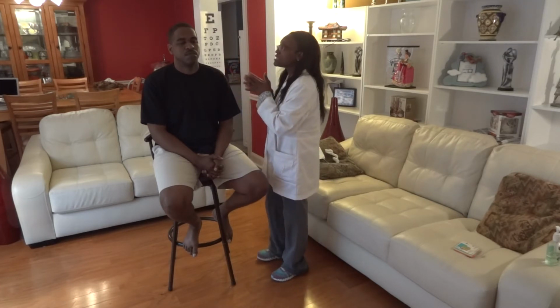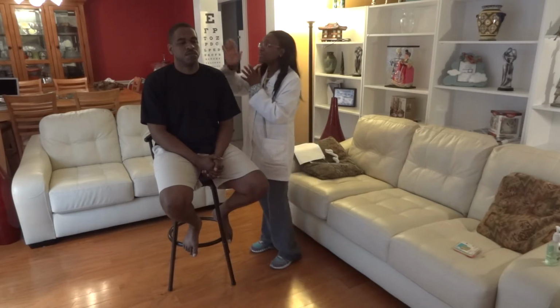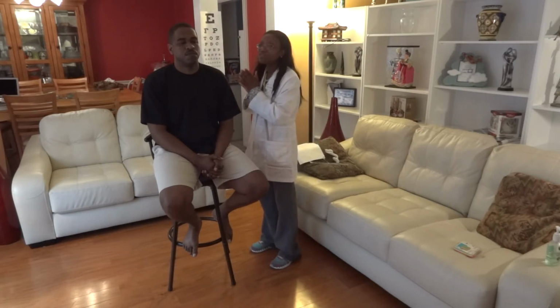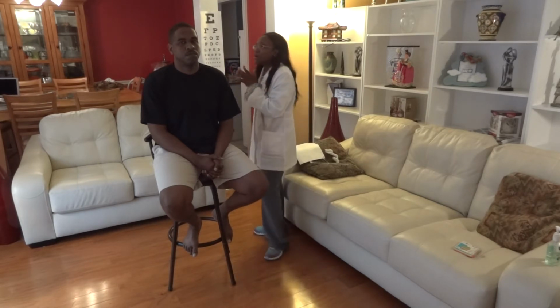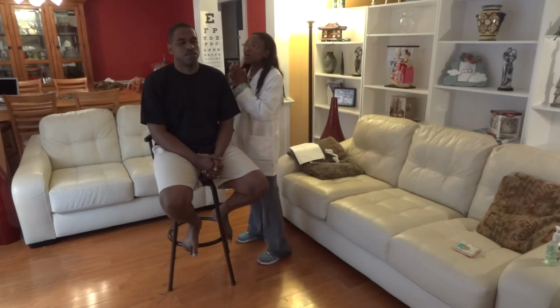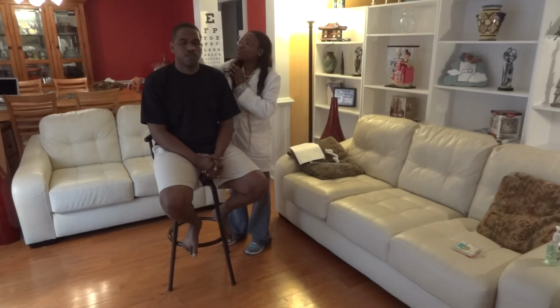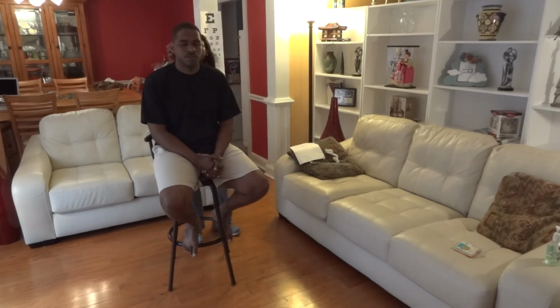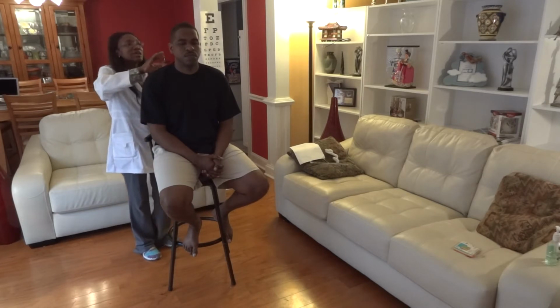So we're going to start with inspection of the head. Like I said, the head is of normal size for the rest of the body. It's not enlarged. We are going to inspect the scalp for any nits, excessive dryness, lesions, or excessive oiliness.